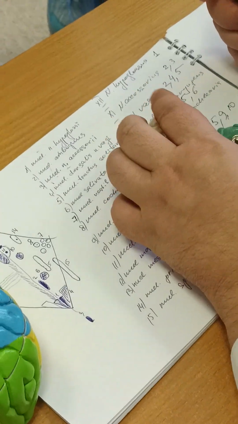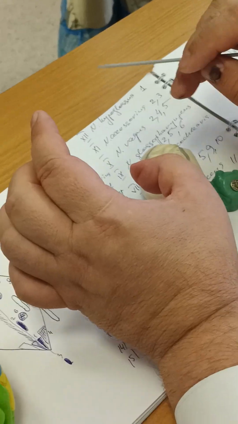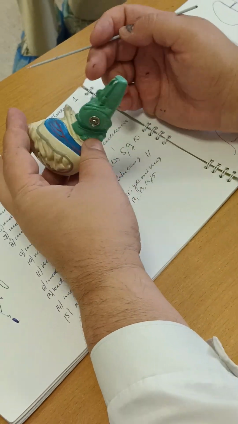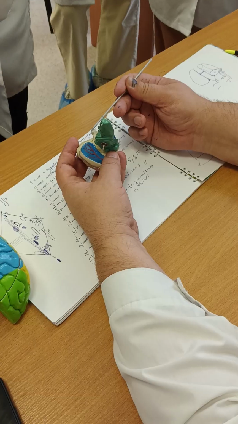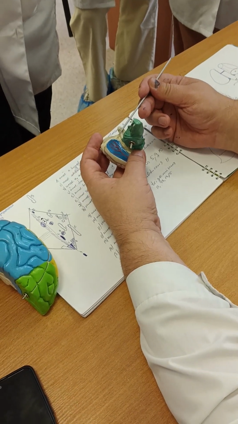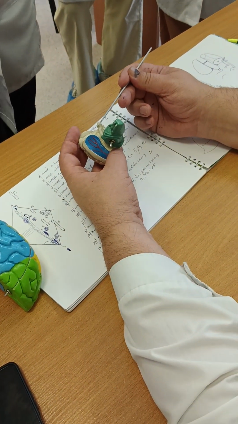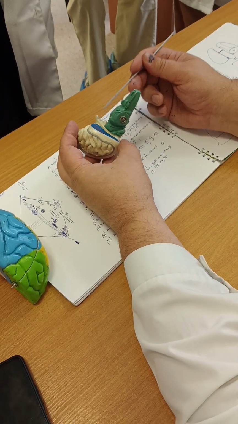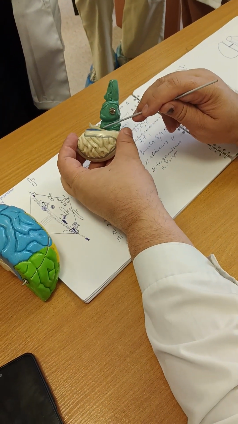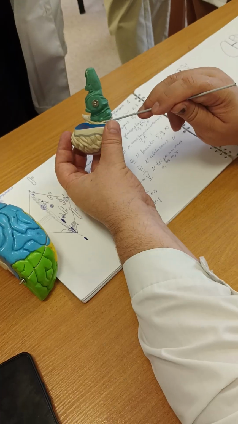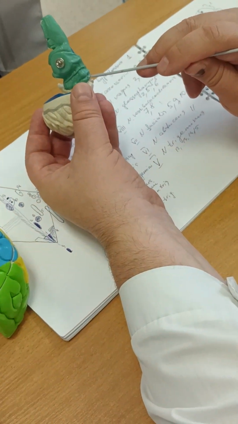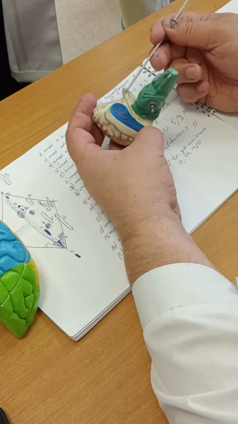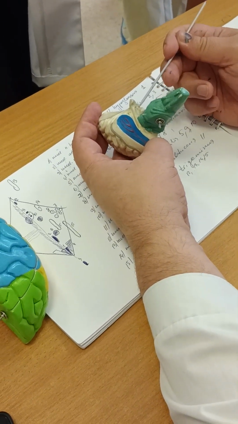In the sphenoid bone it was the sulcus prechiasmaticus, the place where the optic nerve goes to the opposite side. From the optic chiasma it continues into the optic tract, and the optic tract goes to the lateral geniculate body and to the superior colliculus of midbrain.